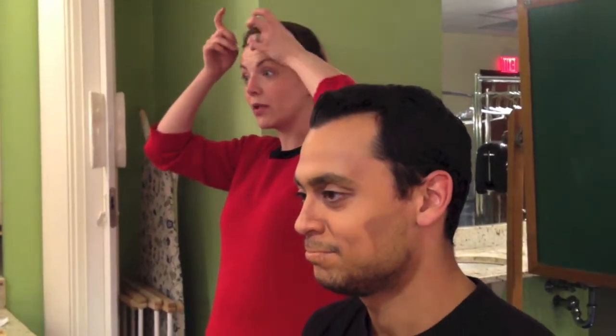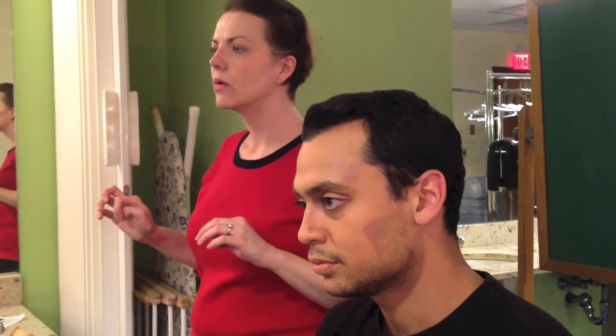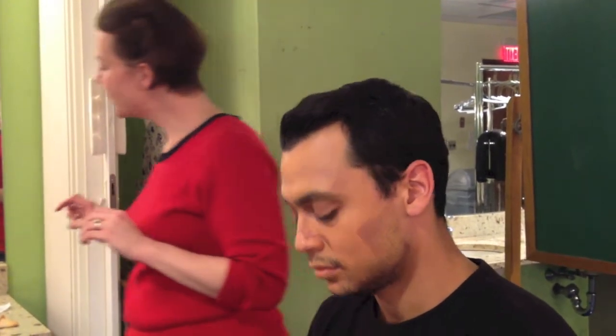Ladies tend to start graying, I'm told, from the temple area. Depending on your hair color, you'll see it differently. Your hair's never going to get gray, it's going to go blonde.